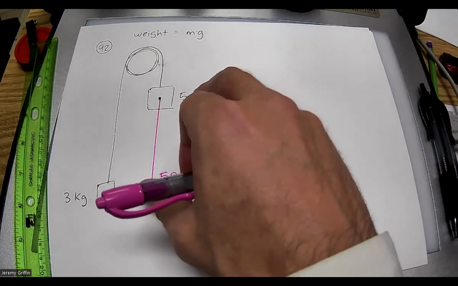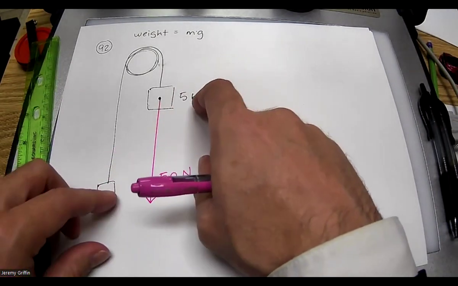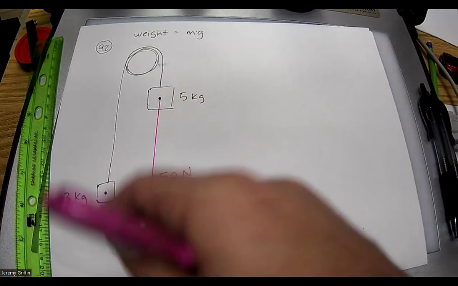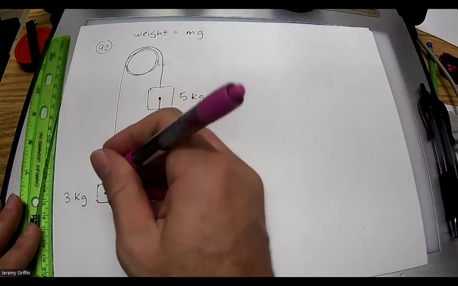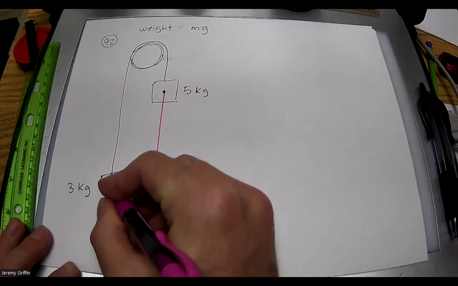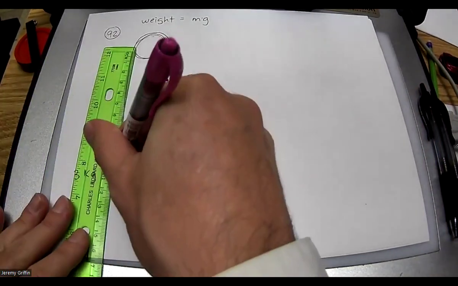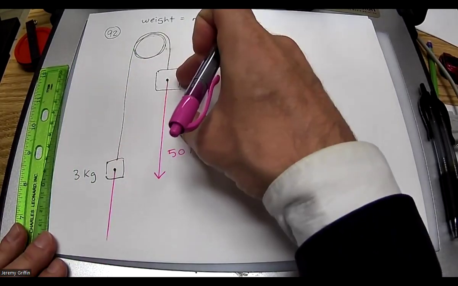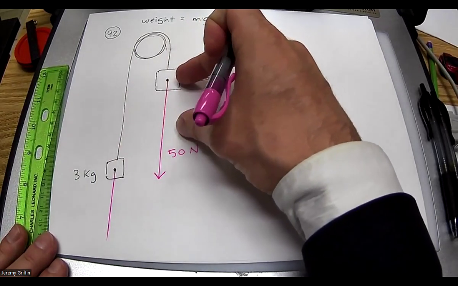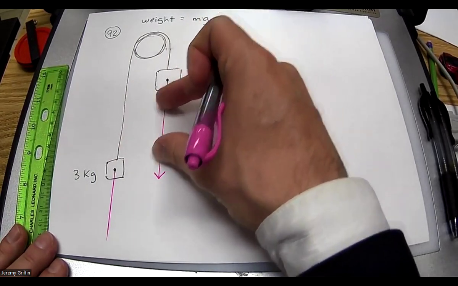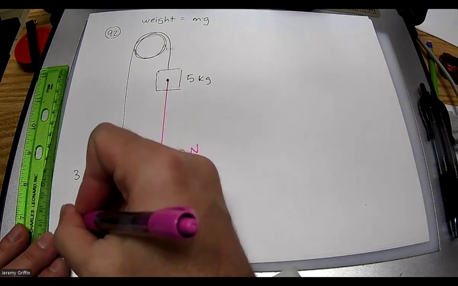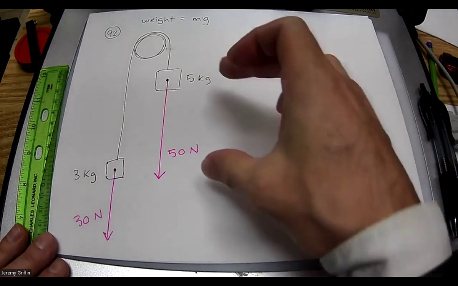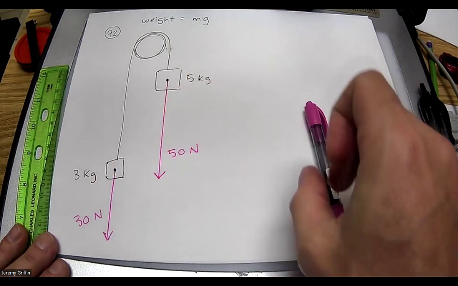Do you guys think that if you took this to the moon and released it on the moon, there'd be a different acceleration and a different tension? Yeah, I think there would be. So let's assume we're on Earth. That's a reasonable assumption. How about what's the weight of this 3 kilogram guy right here? 30 newtons. Okay. And should I make an arrow vector that's maybe a little bit more than half of the 50 newtons? Right, half of 50 would be 25, a little bit more than that, it's 30. It's about 30 newtons right there. So 50 newtons versus 30 newtons. Look, it's a long arrow vector versus a shorter arrow vector.